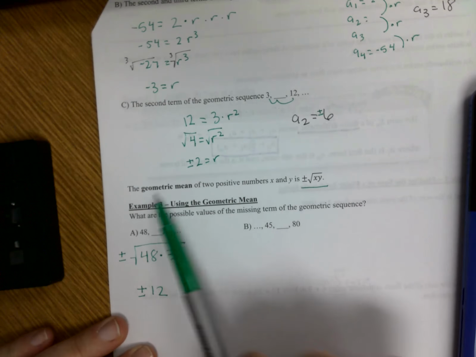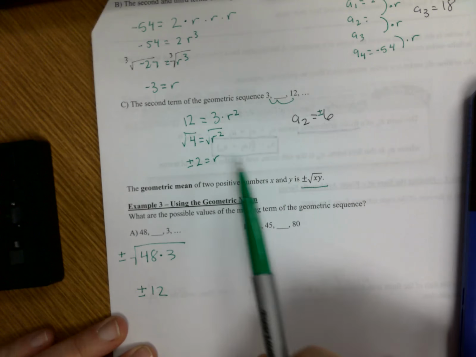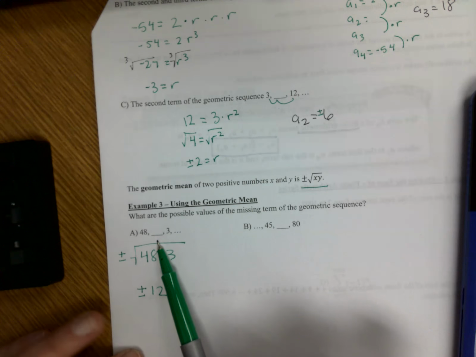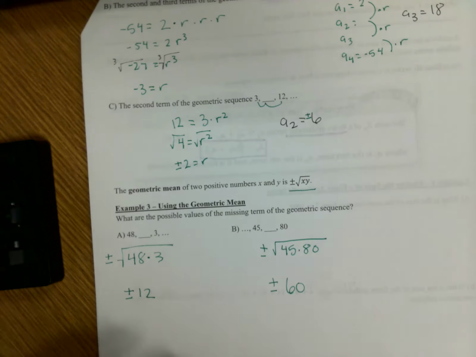So when I'm using my geometric mean, I am not finding r. Again, this is the middle term. Positive or negative 12 is my middle term, and it's not the r value. Pause and do B by yourself. You should have gotten positive or negative 60.